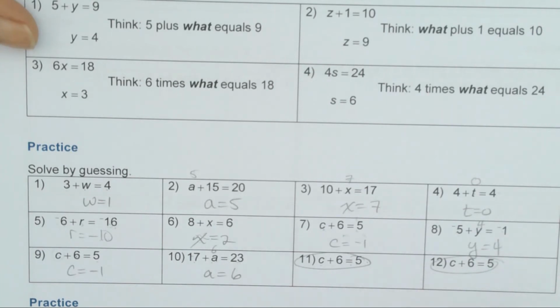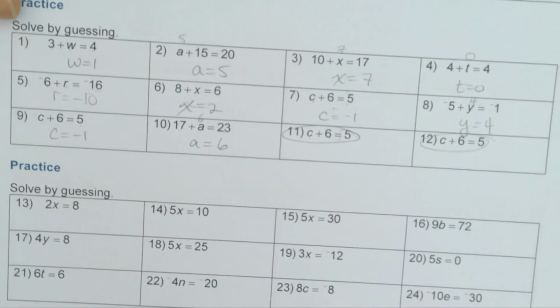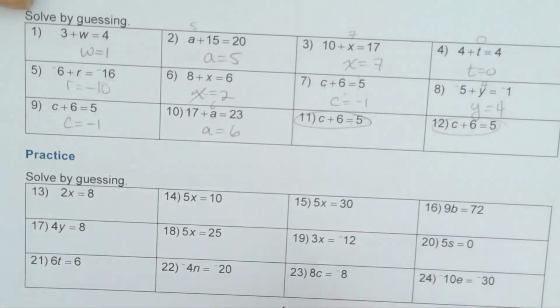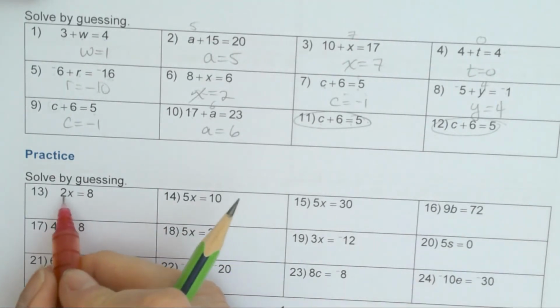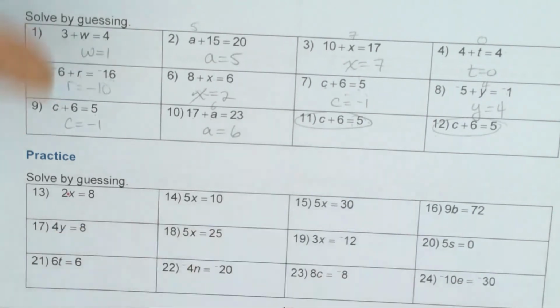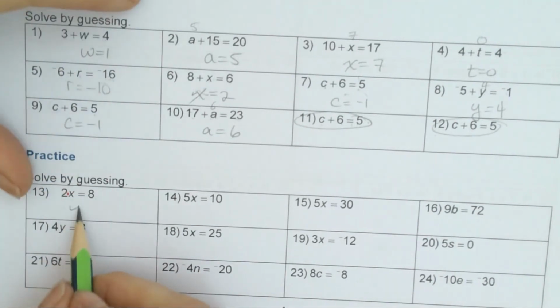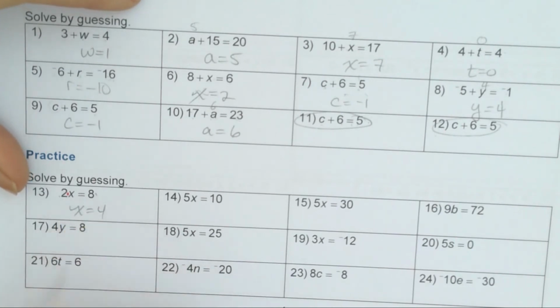Okay. Let's look at the next ones. Okay, solving by guessing. So remember in algebra, we don't write multiply. We just stick things next to each other. So when I have a number and a letter stuck together, really there's a multiply hiding in there. So this says 2 times something is 8. 2 times 4 is 8. So X equals 4. So 2 times 4 is 8.